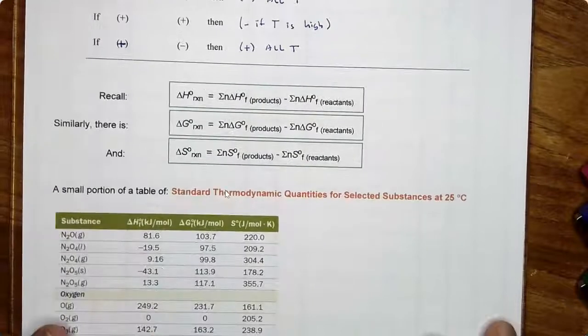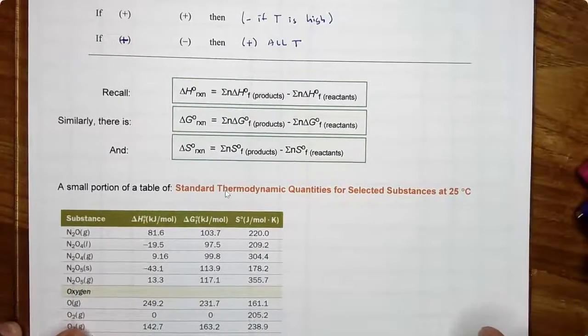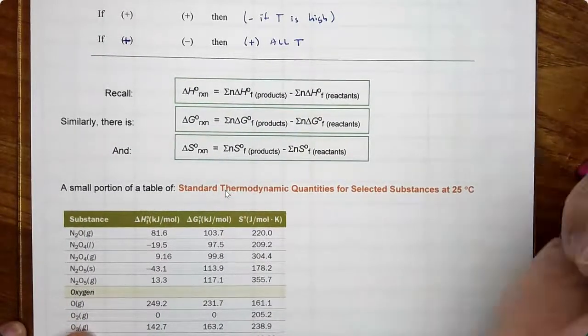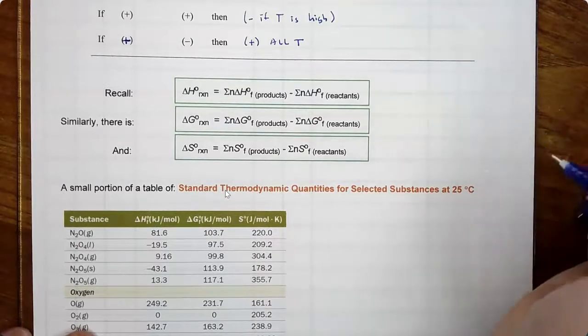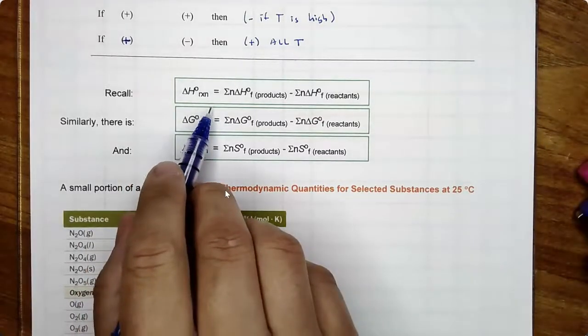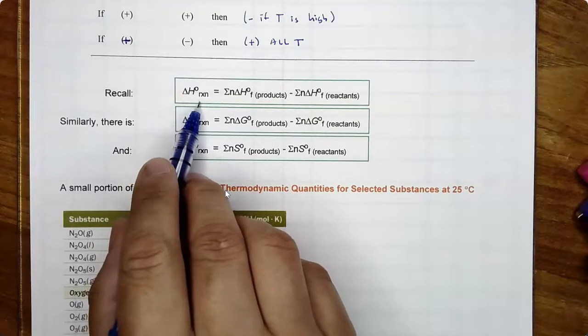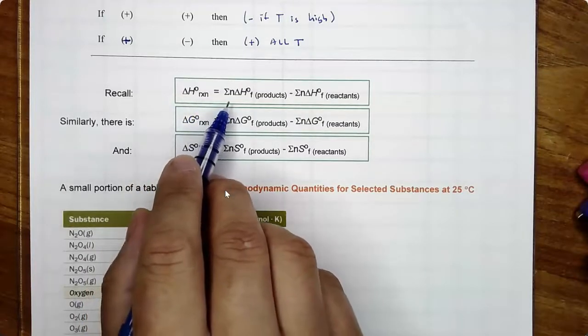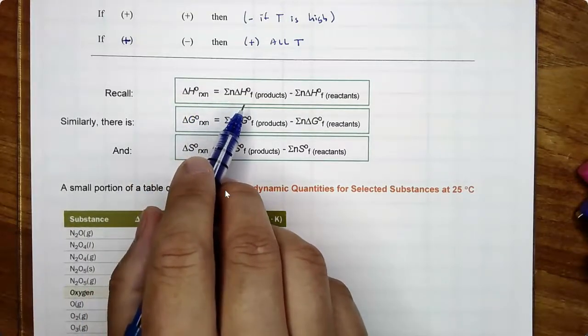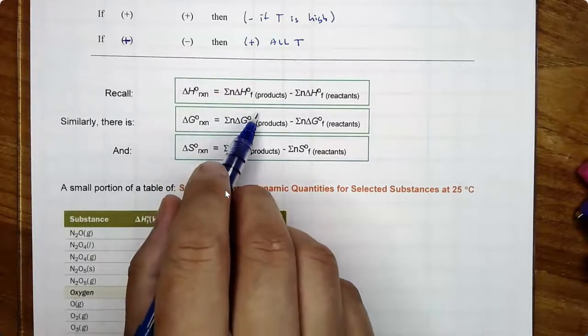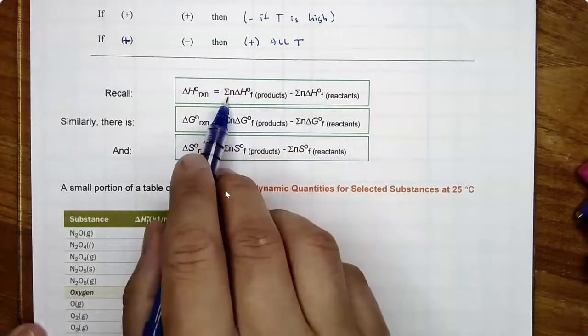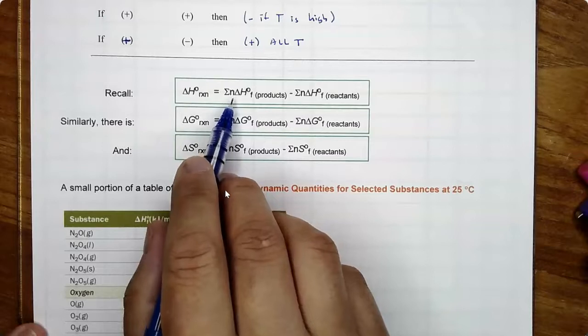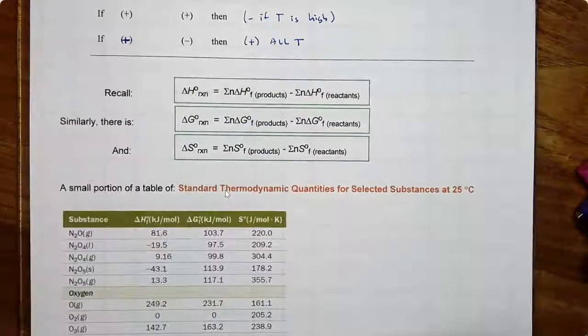Okay. Next, a little bit of review and applying this to delta G, because we know that this delta H of the reaction, we can get it from the enthalpy of formations of the products minus the reactants. Now this n is the coefficient, so I don't have an equation here.